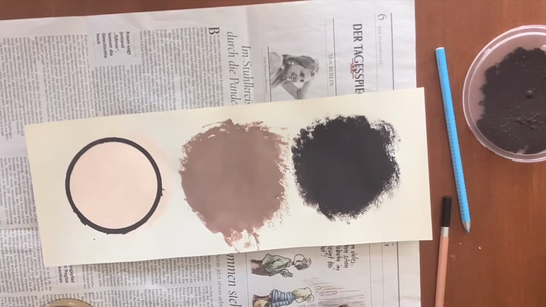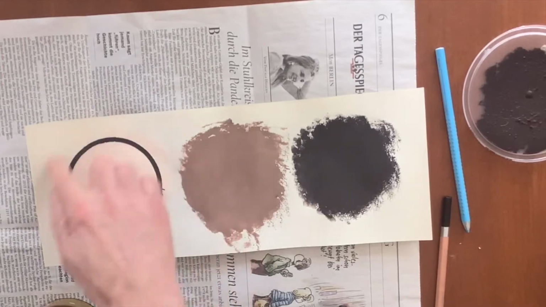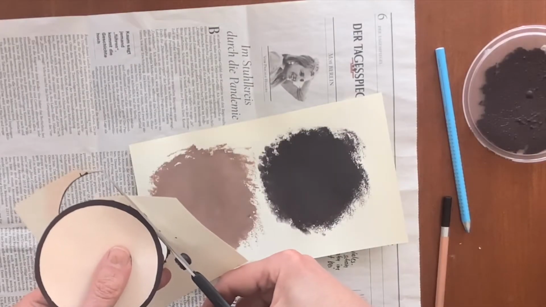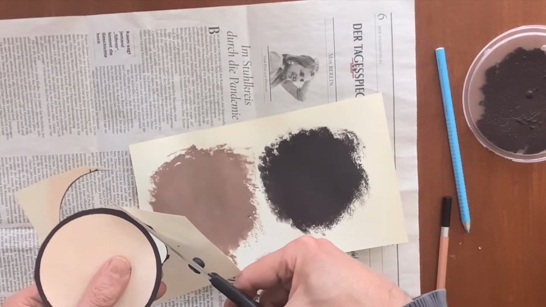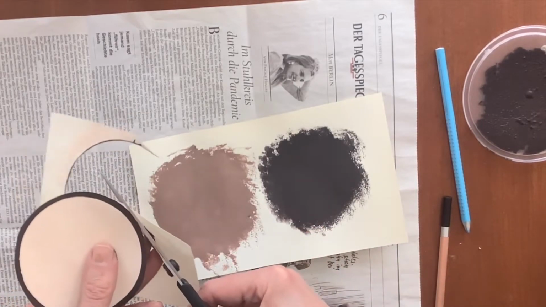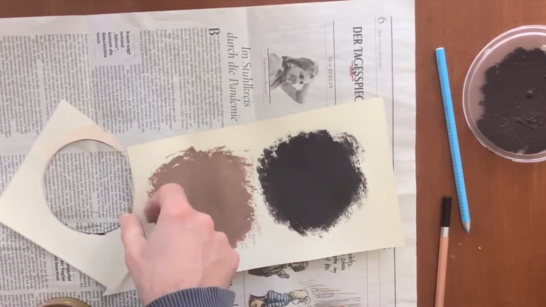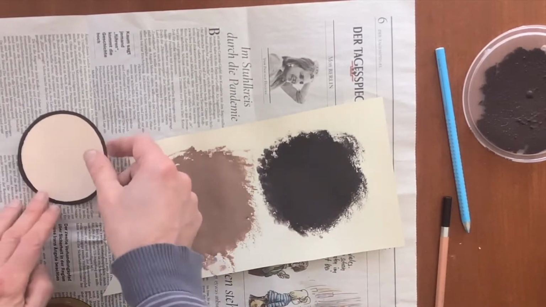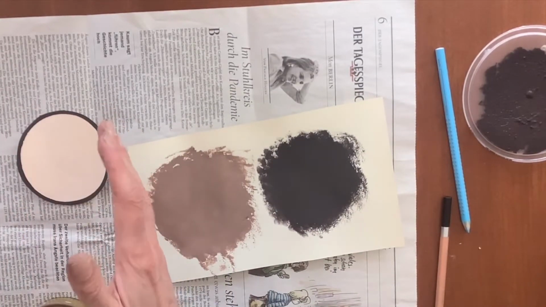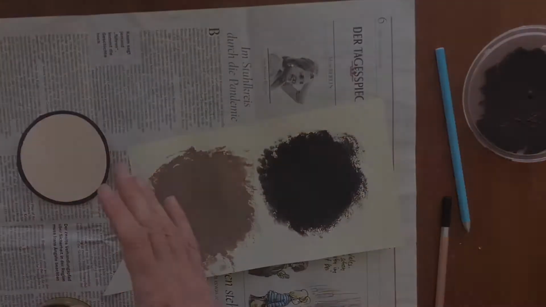And then when you have done that, cut out your circle. This black line isn't as thick as the original Opie drawing, but it doesn't matter too much. If you've got a really thick marker, just make the line as wide as possible.